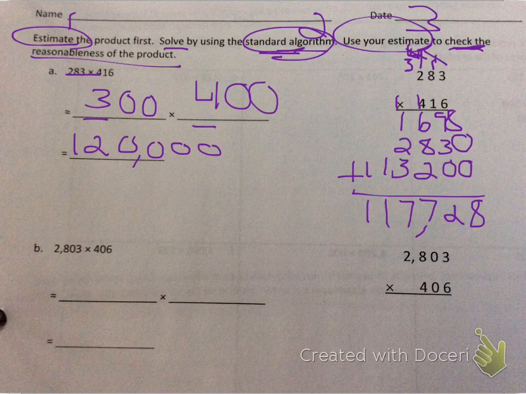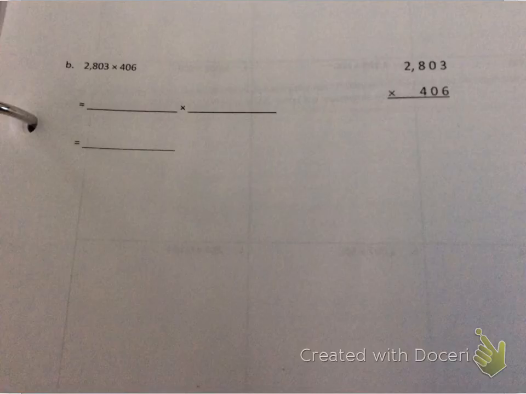117,728. Is that reasonable to my estimation of 120,000? Yes, same place value, right? And really only 3,000 off. So I'm going to write yes. All right, let's do B.